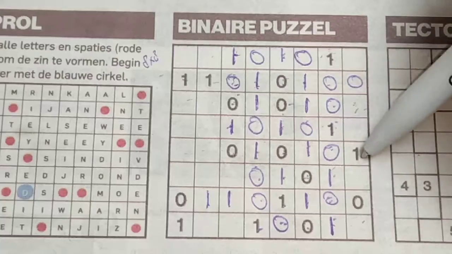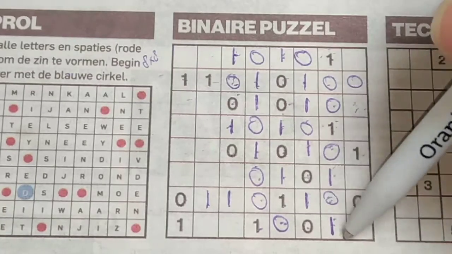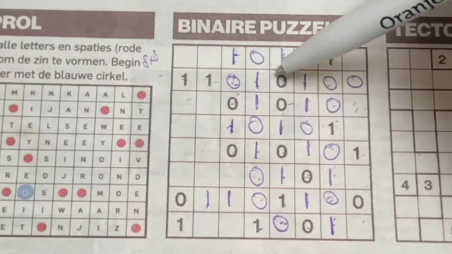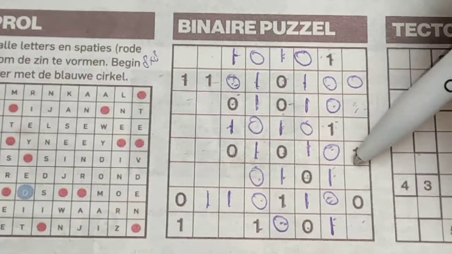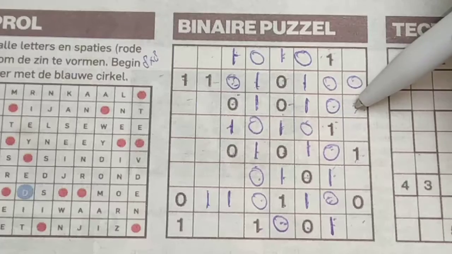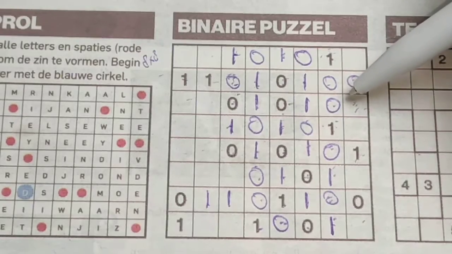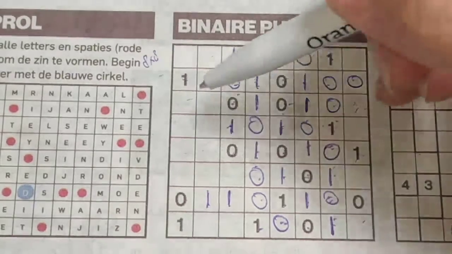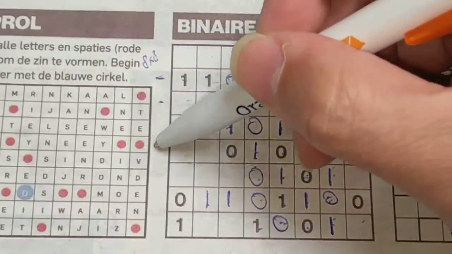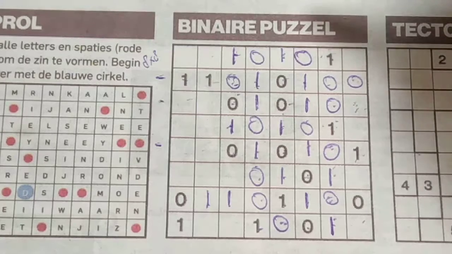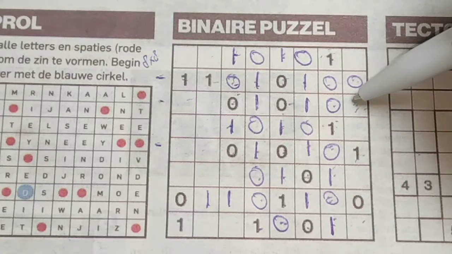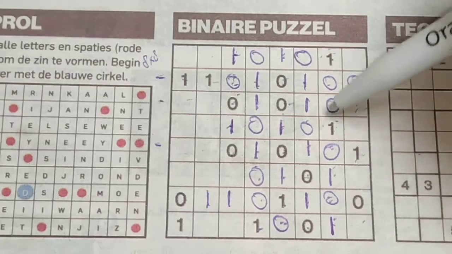This one, 101. Do I have a 101? No. 110. This is different. These 3 are almost the same. Yes, you have 3 now.